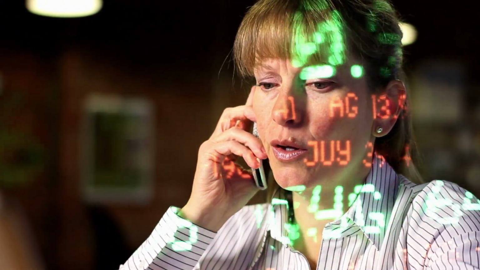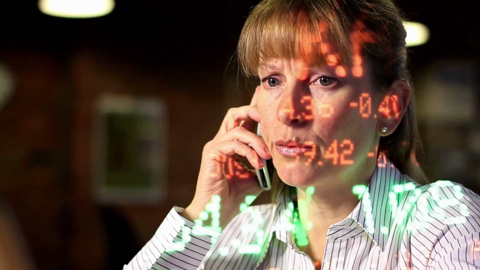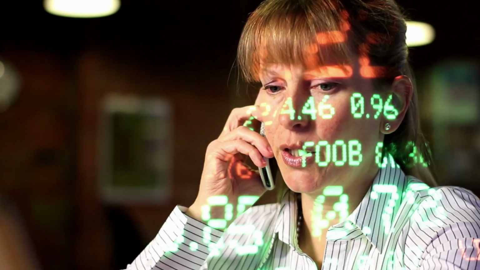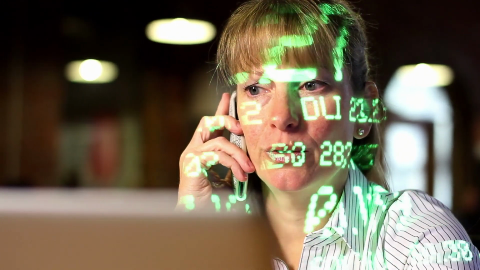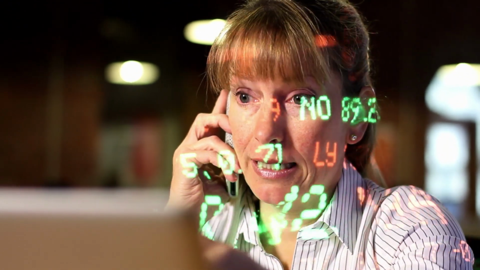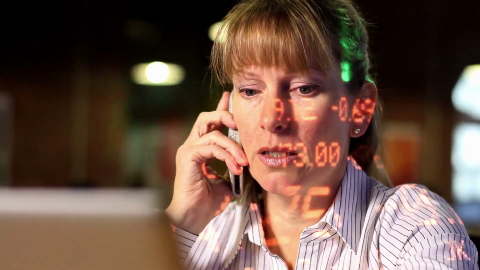Step 4. Technical and fundamental analysis. Next, let's dive into technical and fundamental analysis. Technical analysis involves studying charts, patterns, and indicators to predict future price movements. Fundamental analysis, on the other hand, focuses on economic data and news events that impact currencies.